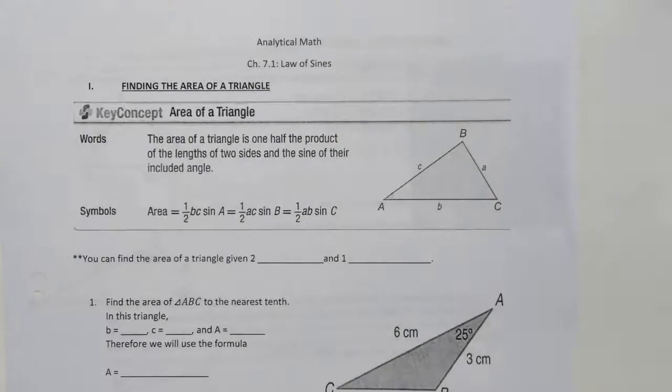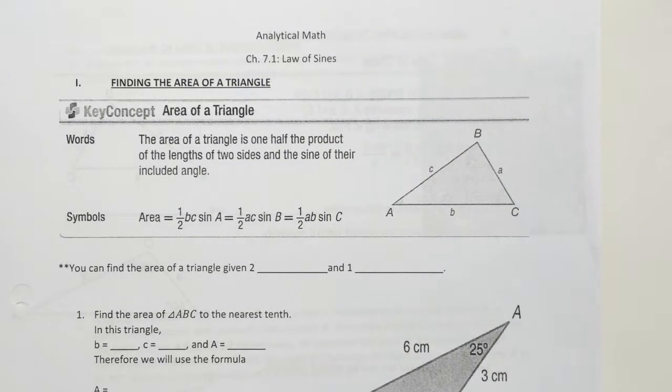Review, and it should be really easy. And your test, whenever we have it, will just be on this chapter and law of cosines.